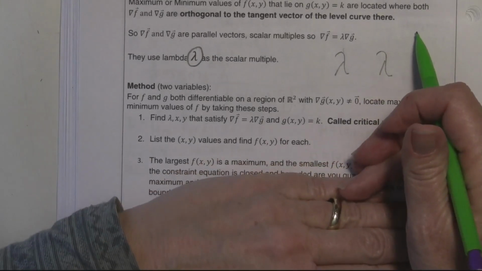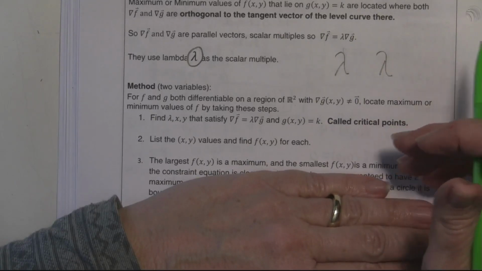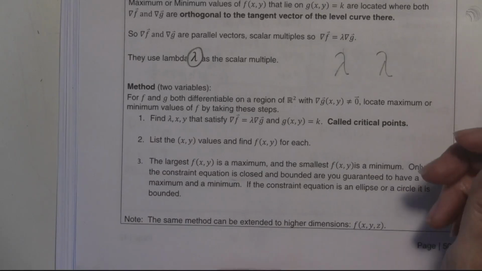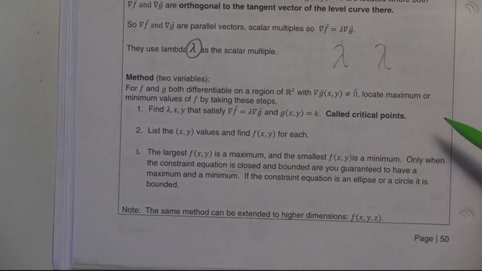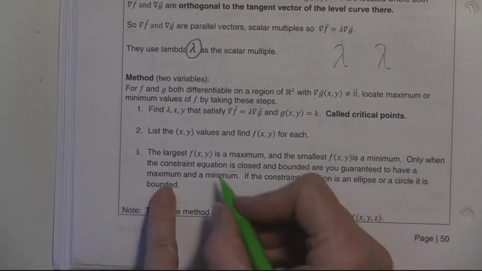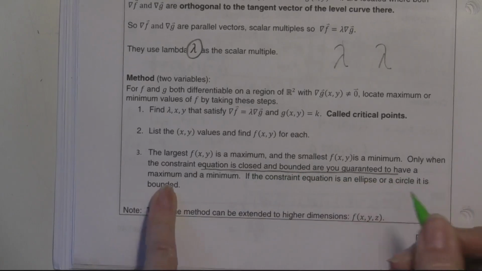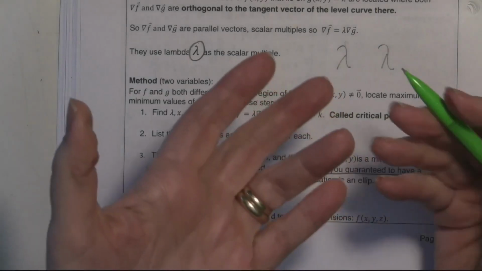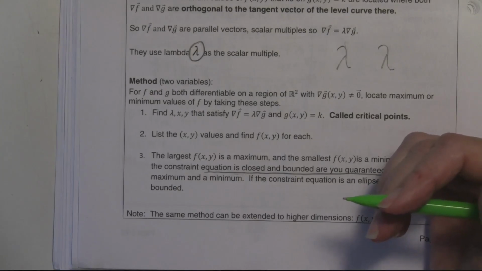They don't mention anything else. And then one problem they had a little boo-boo on, and I'm going to show you that. But this is only true when your constraint equation is closed and bounded, because then you're guaranteed that you would have a max and a min. And when you list them, you could say, okay, the biggest one is the max and the smallest one is the min.